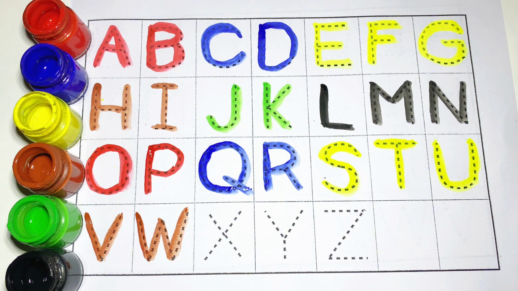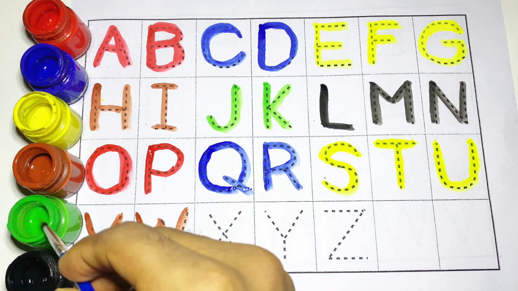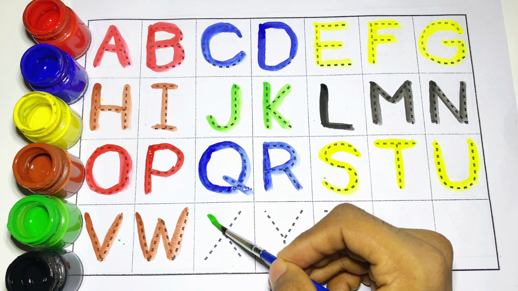Kids, now draw X. X for X-ray. The alphabets of X. And use green color.